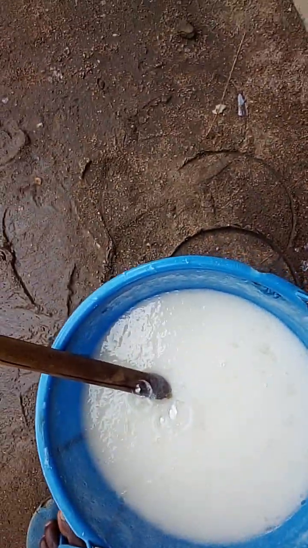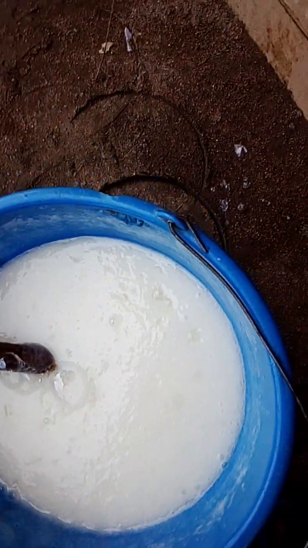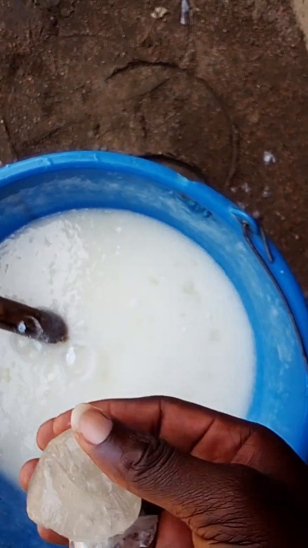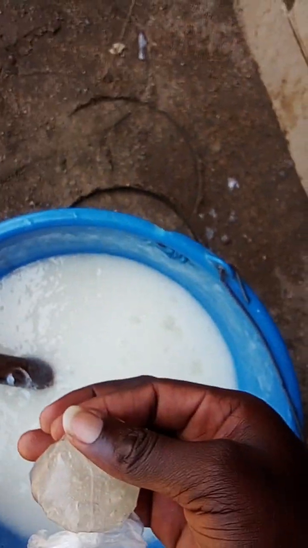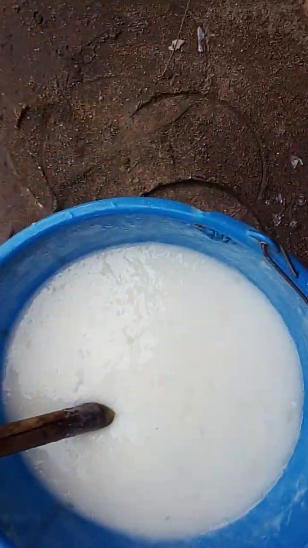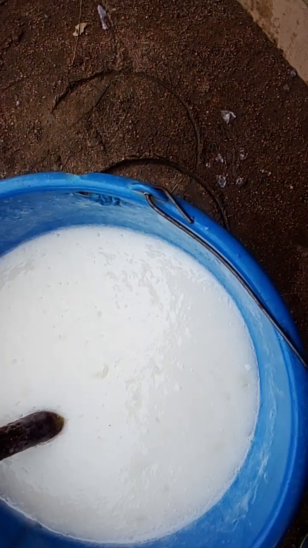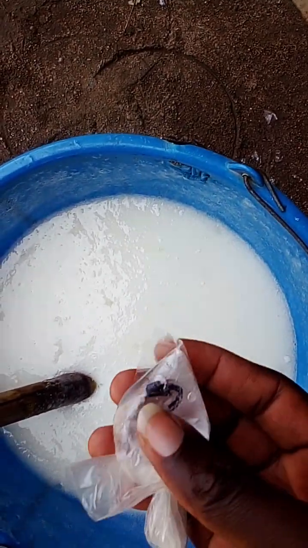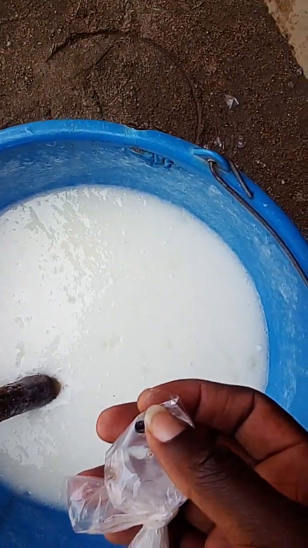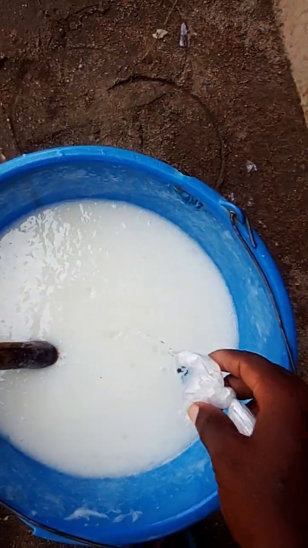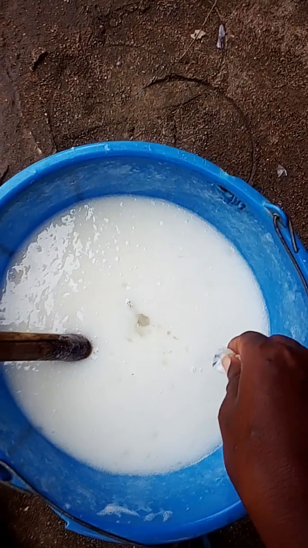So the next thing I'll be doing is adding my tesapon. Can we see this tesapon? You would add it directly. This one does not have any problem. You just add it directly. So the next thing I'll be doing is adding my preservative. This is the preservative. So I'll be cutting it and adding it. I'm going to be pouring it directly. You pour it directly.